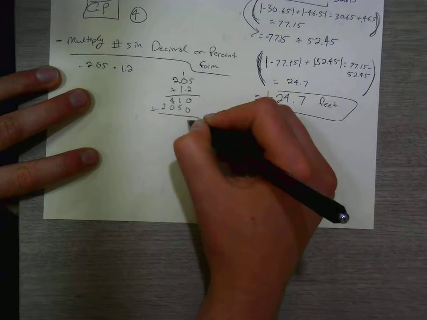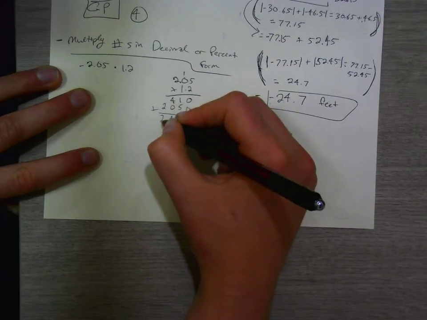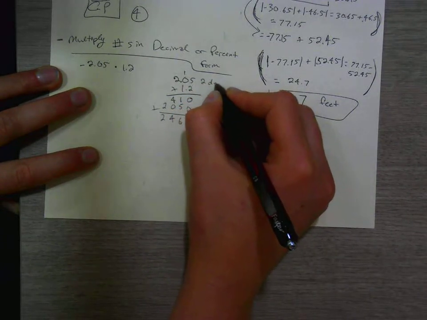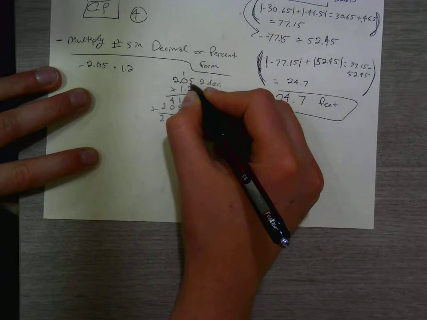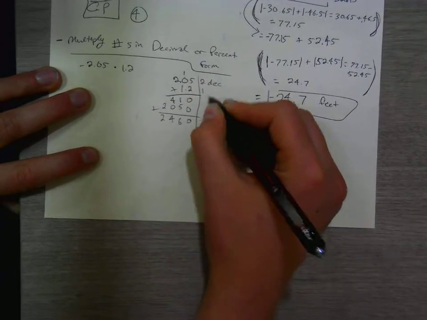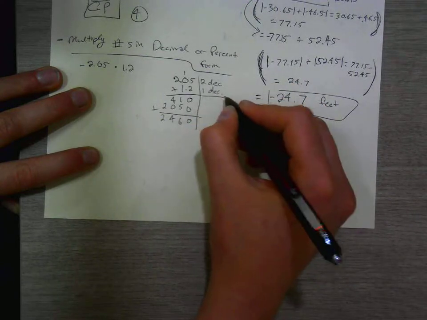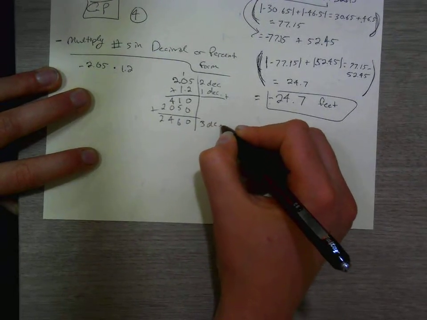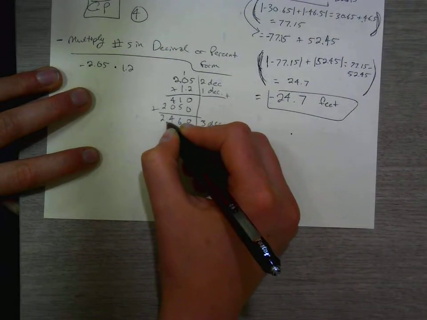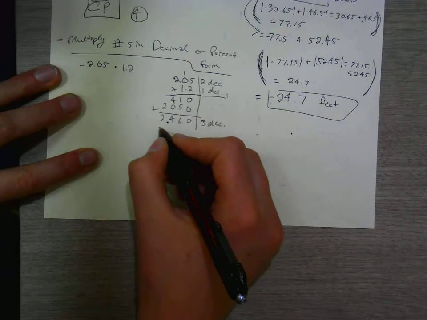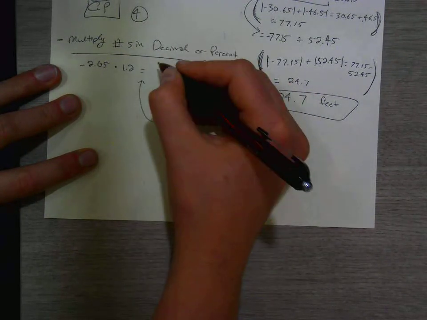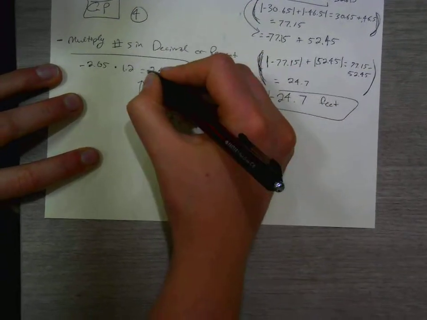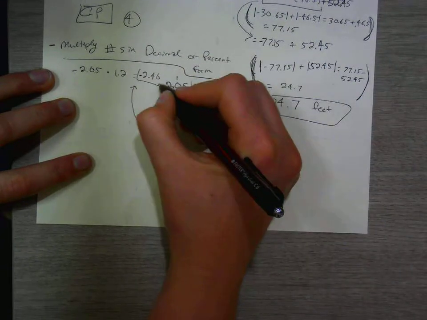Now let's add that together. 0, 6, 4, 2. Now here we have 2 decimal places because you have 1, 2. Here you have 1 decimal place. So let's add those, and that gives us down here 3 decimal places. So 1, 2, 3. And this becomes our answer that goes up here. It's 2.46. Remember, we can just get rid of the 0 at the end. This one's negative. There's 1 negative, so our answer in total is going to be negative.